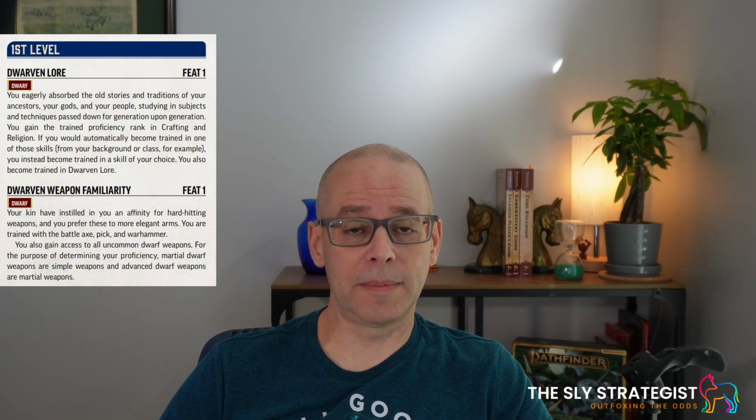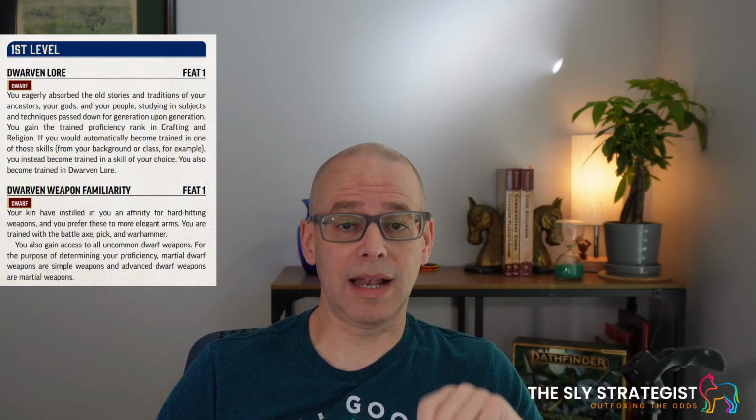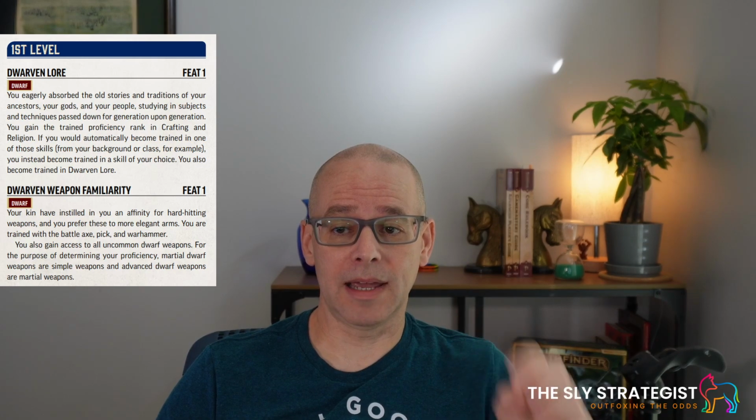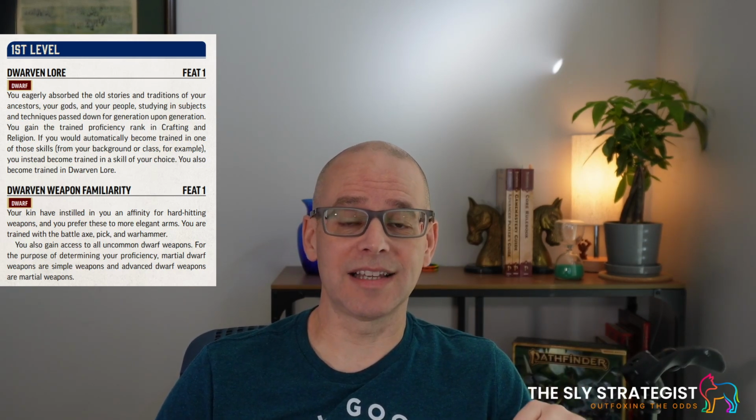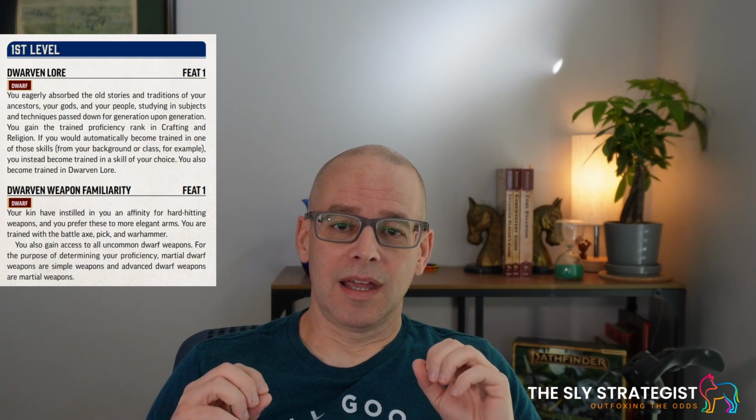The next thing you're going to do is you're going to pick your ancestry feat. Now, the ancestry feat, once again, for each particular ancestry is a little bit different, the list you get. Sticking with our dwarf here, though, we're going to go ahead and pick dwarf weapon familiarity. And what that does is that gives him, starting out, trained with battle axe, trained with pick, and trained with warhammer, and access to all uncommon dwarf weapons.